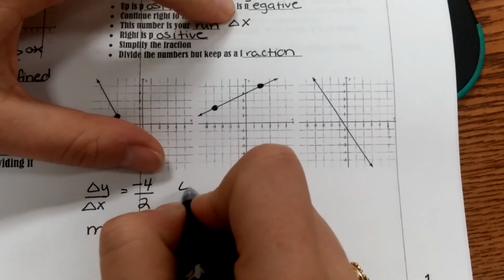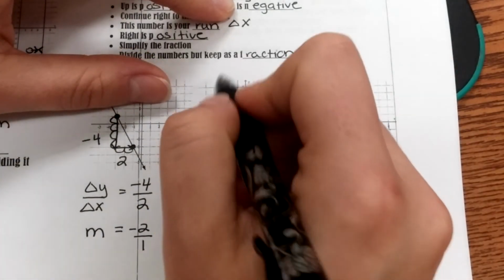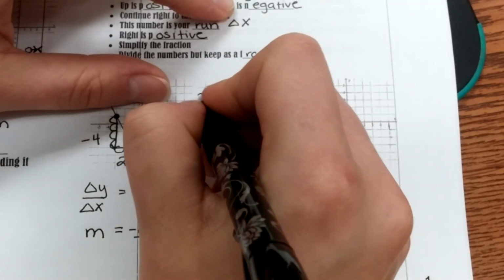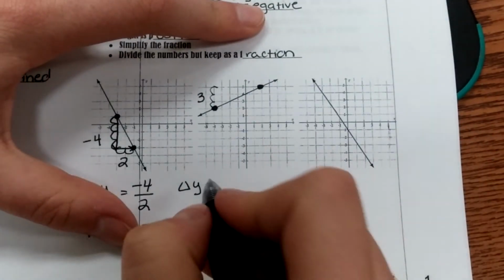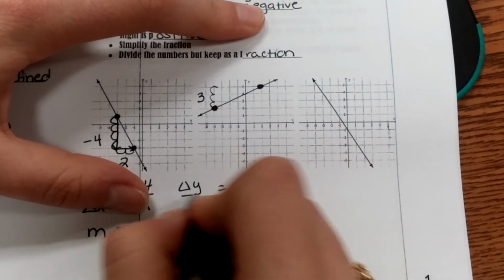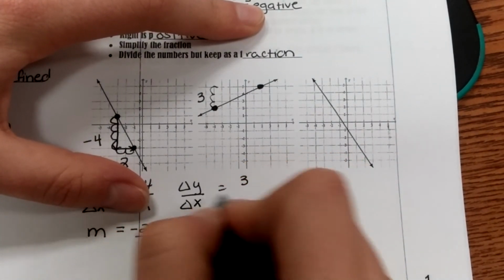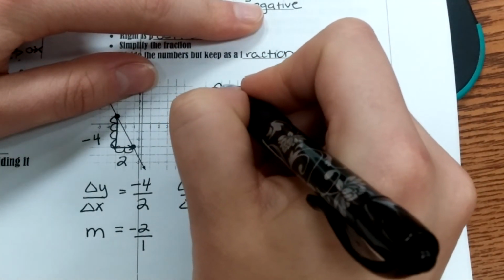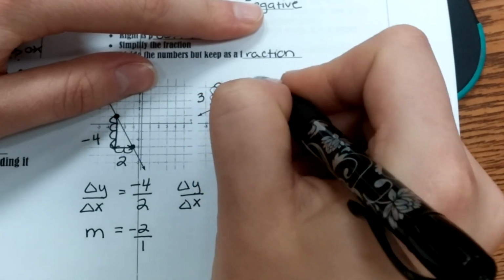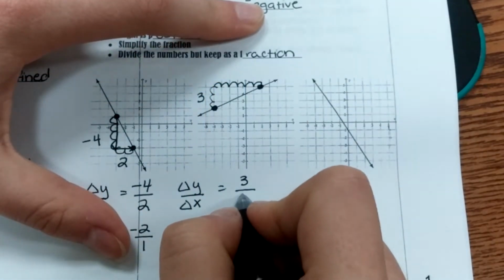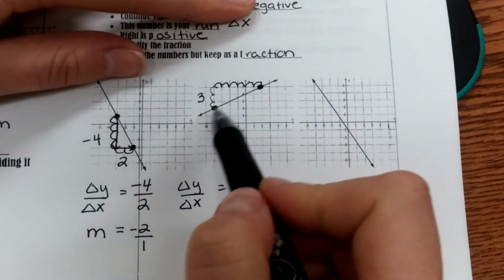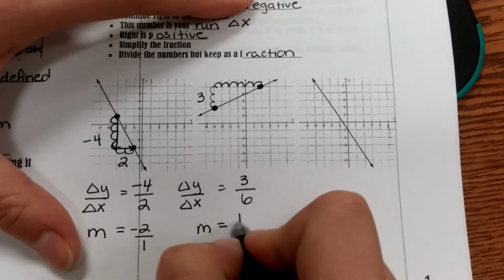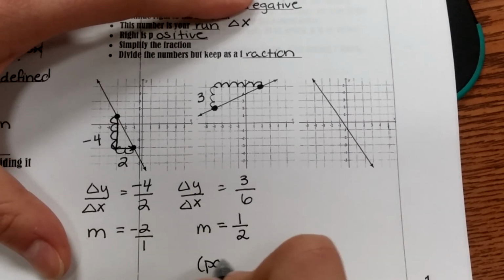So I have to look for my change in y. That's how many I move up or down. So to get from here to here, I have to go up 1, 2, 3. And since I went up, it's going to be a positive 3. So positive 3 over, and then I look for my run or my change in x. So how many do I have to go over? I'm going to the right 1, 2, 3, 4, 5, 6. So I went to the right 6. And that makes sense. It's going to be a positive slope. We're going uphill. And if I simplify my fraction, 3 over 6 simplifies to 1/2.